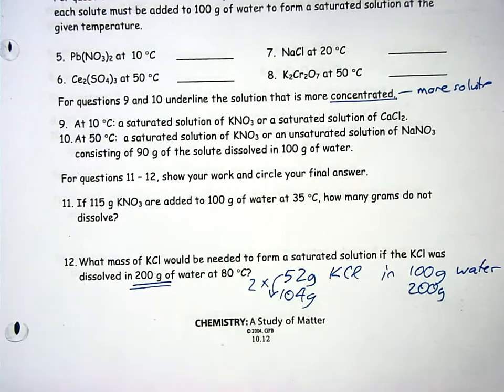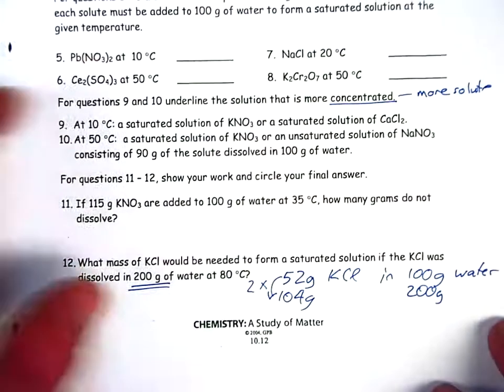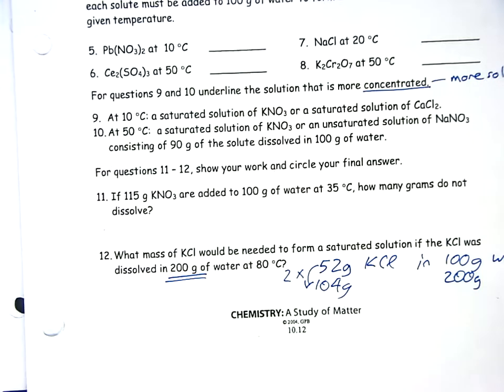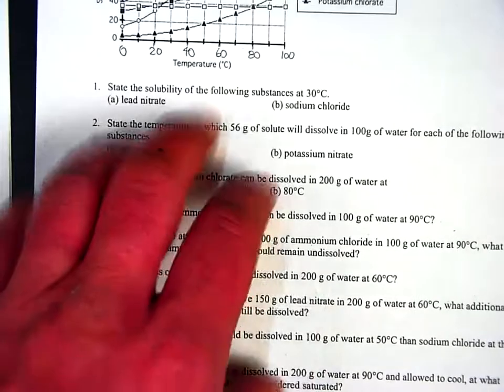So what I'd like you to do is to complete these questions, and then we'll also look at this other worksheet as well, on both sides. Okay, thank you.